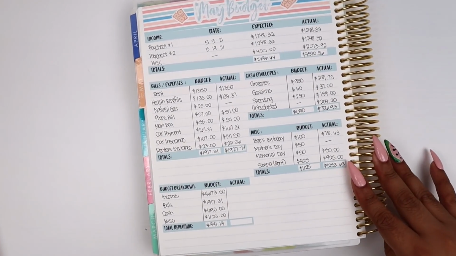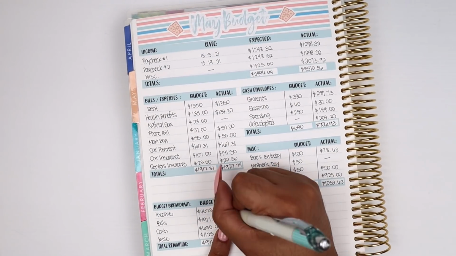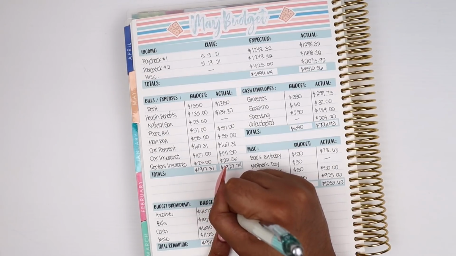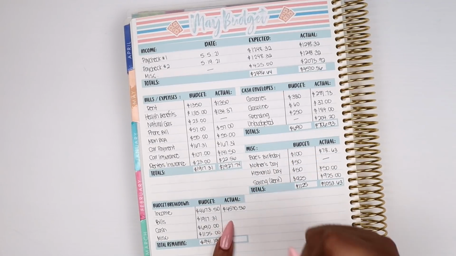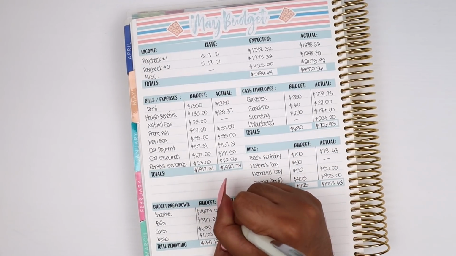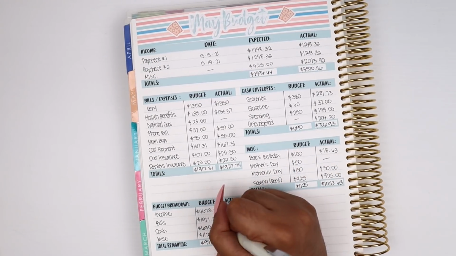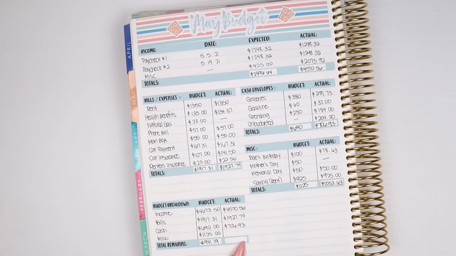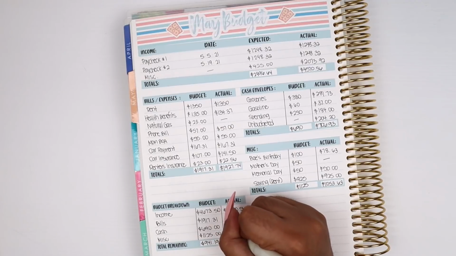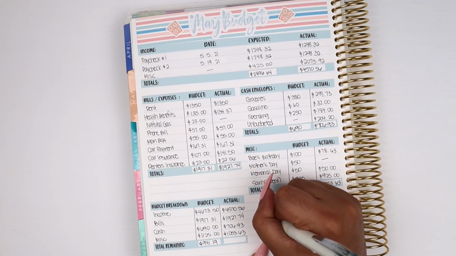So now that I have all these numbers available, I'm gonna go ahead and plug them here. Let me zoom you guys in just a tad bit so you can really see those numbers. For income, my actual was $4,570.56. My bills came out to be $1,927.74. The cash that I ended up spending was $706.93, and miscellaneous ended up being $1,053.63.